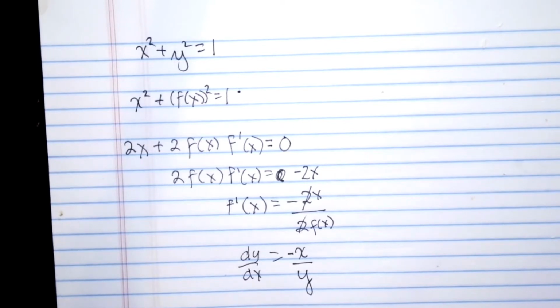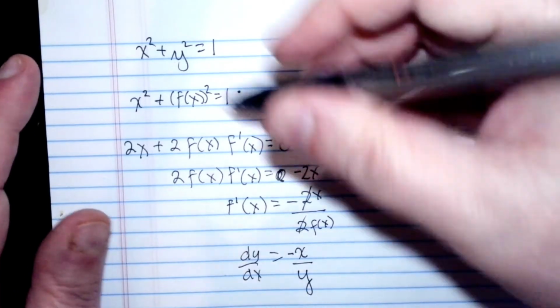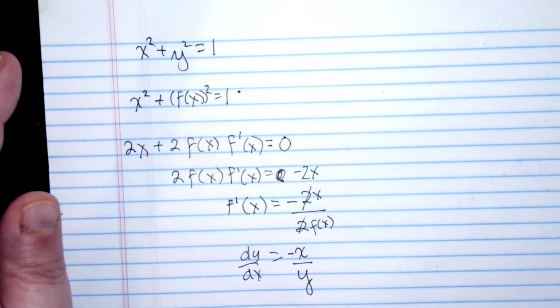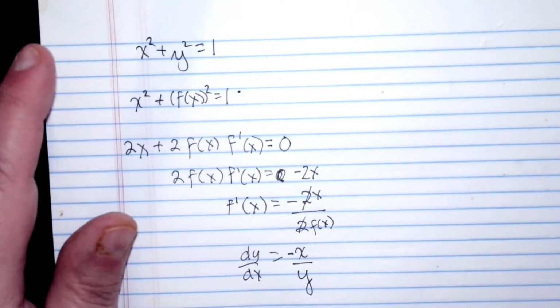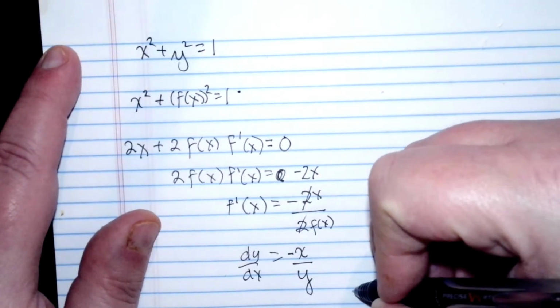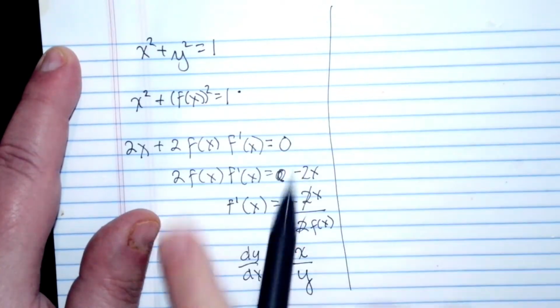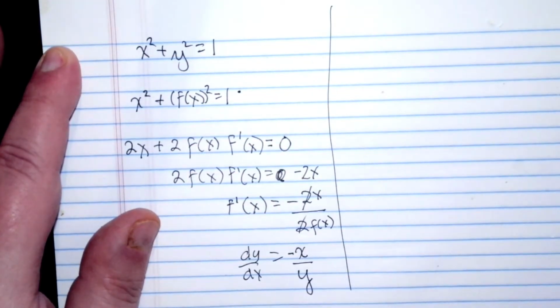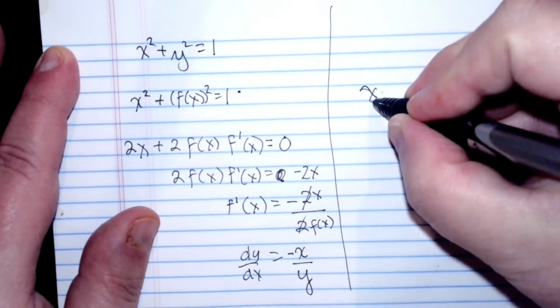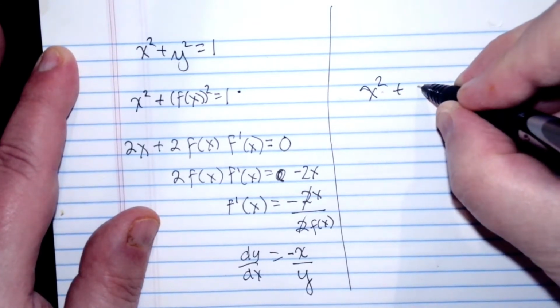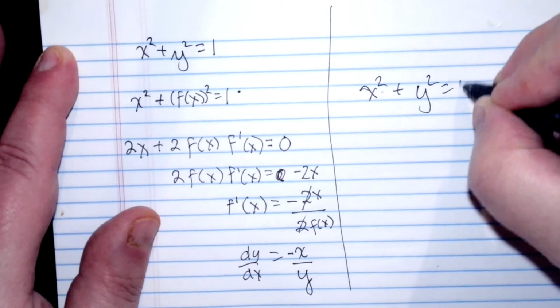So let me show you how we're really going to do this. This is really the idea of the method of implicit differentiation, but it's not the notation that we use. Here's what we do. I'm going to rewrite this work, but instead of switching over to f of x, I'm going to leave everything. I'm going to leave all the y's in. So we've got x squared plus y squared equals 1.